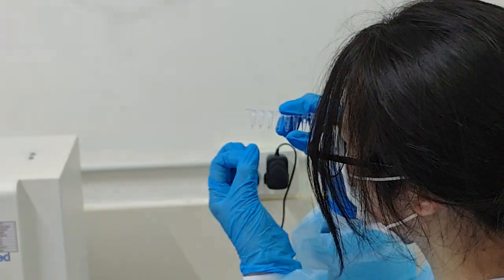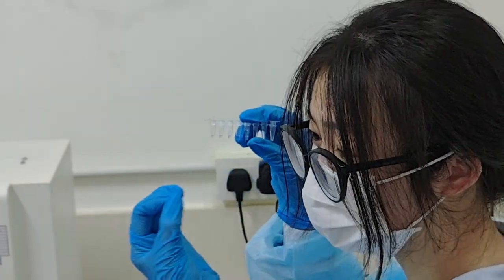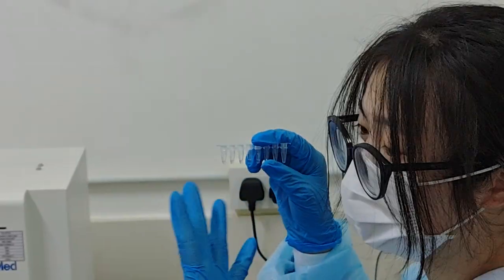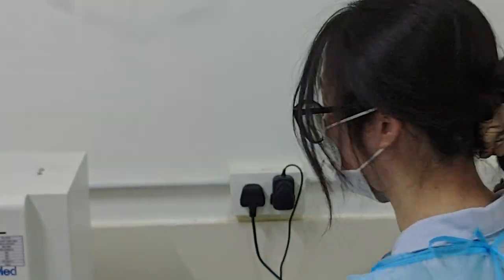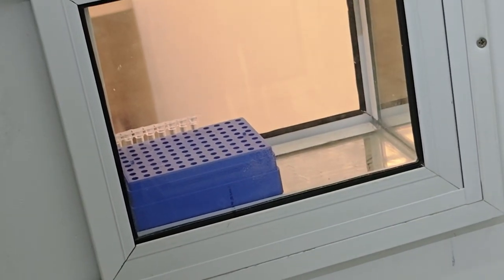Yes, you can see a little bit strong, a little bit, and the bubbles will burst out. And then centrifuge again.